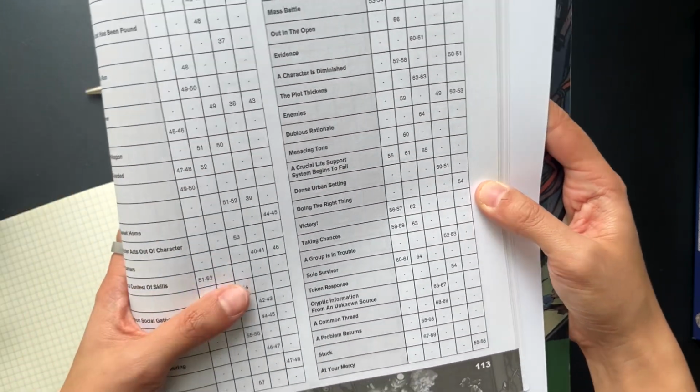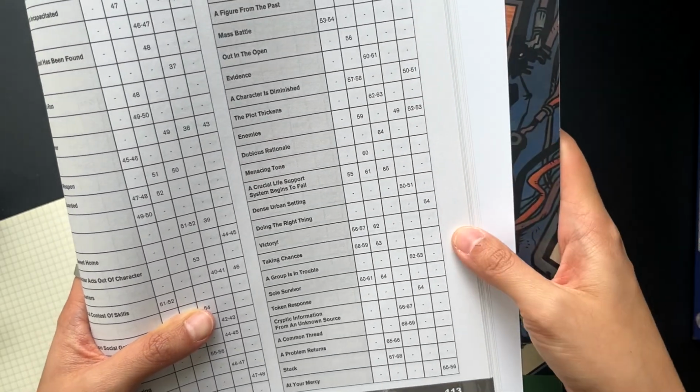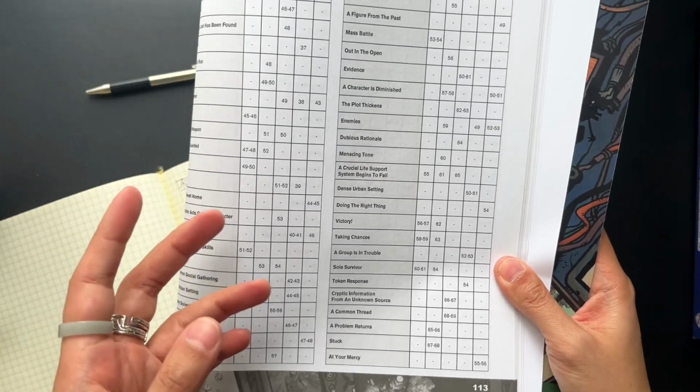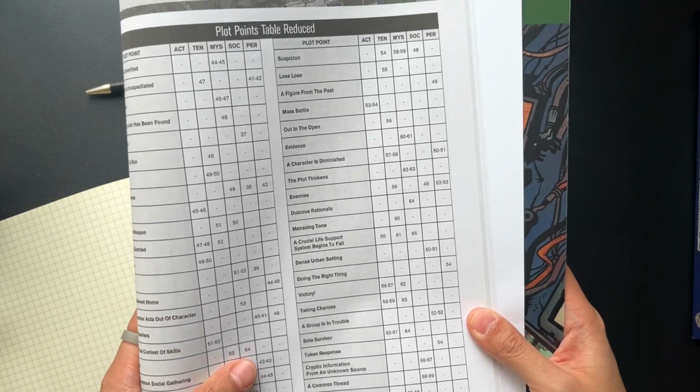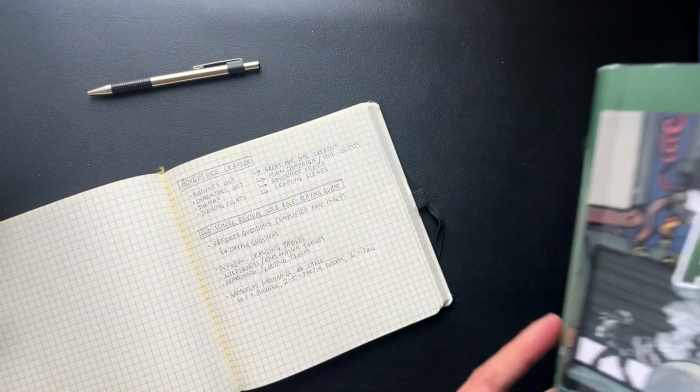So maybe the enemies are tied to my PC. Maybe the enemies used to be really good friends with the PC or something. So that's how you would use this adventure crafter.